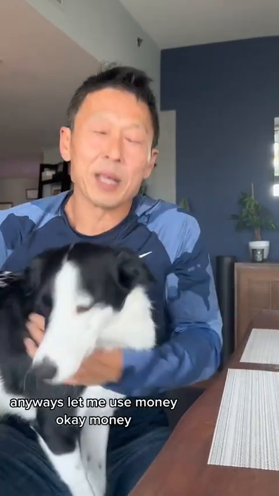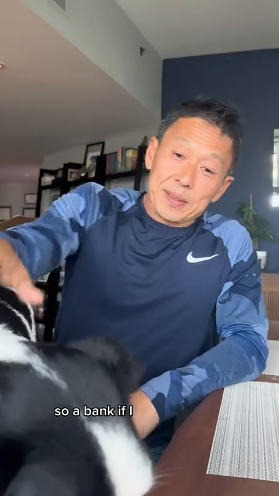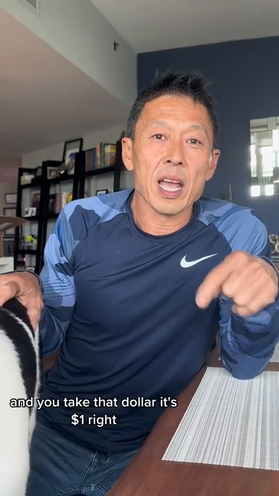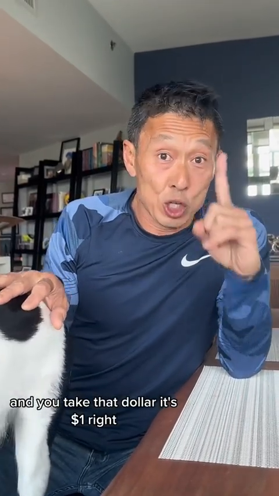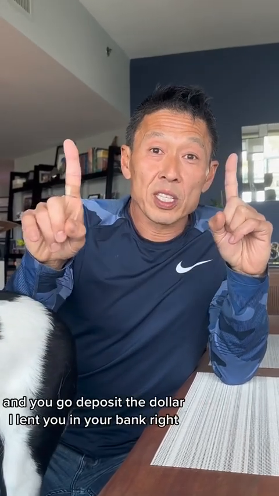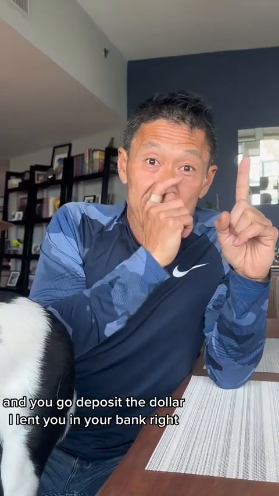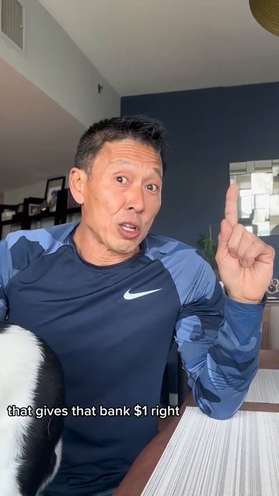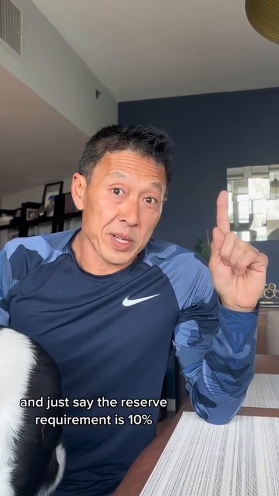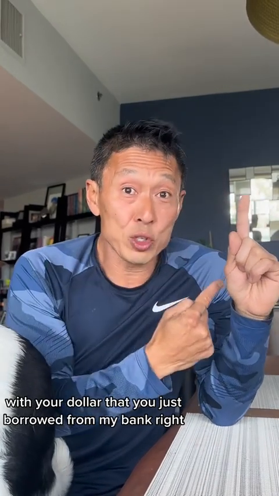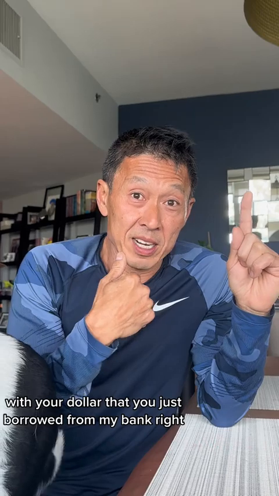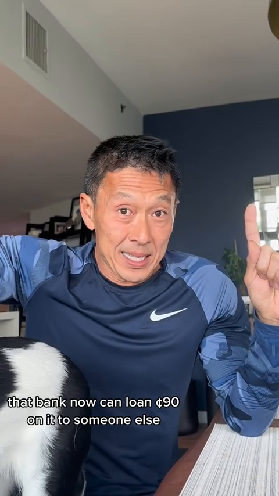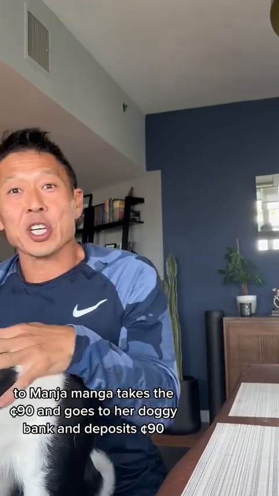Anyways, let me use money. Okay, let's do money. So a bank, if I lend you $1, and you take that dollar and deposit it in your bank, that gives that bank $1. Just say the reserve requirement is 10%. With the dollar that you just borrowed from my bank, you put it in your bank, that bank now can loan 90 cents on it to someone else, to Manja.